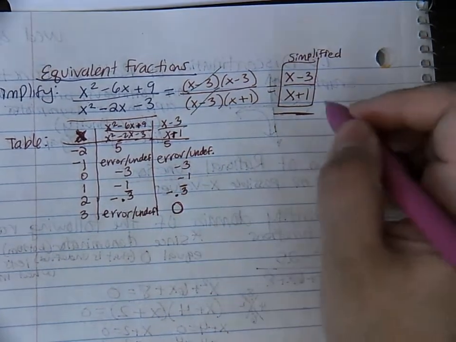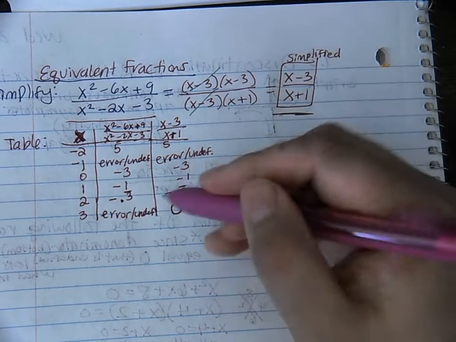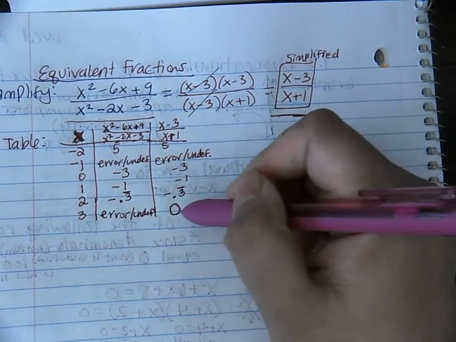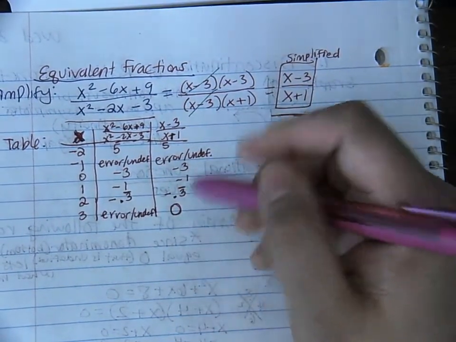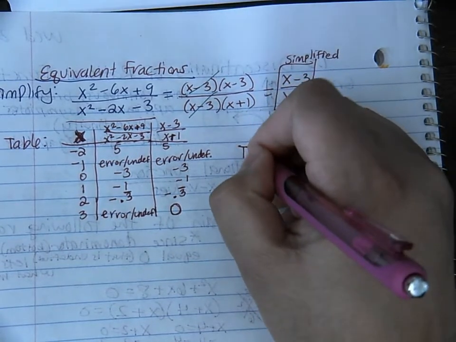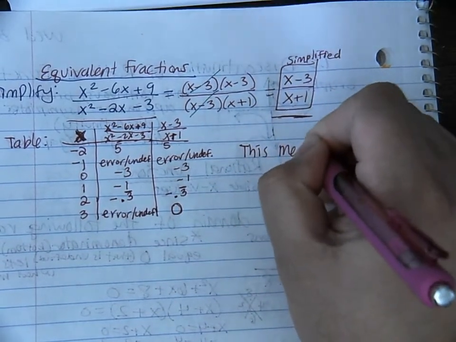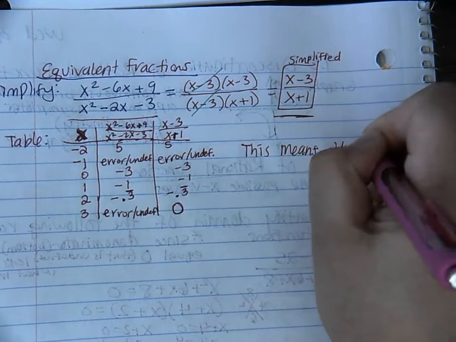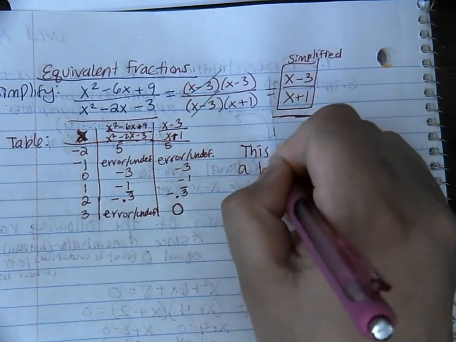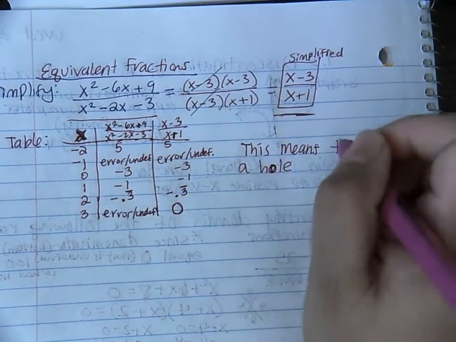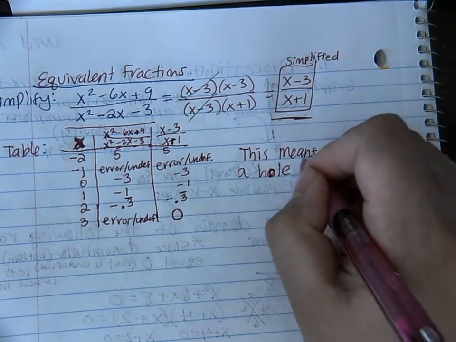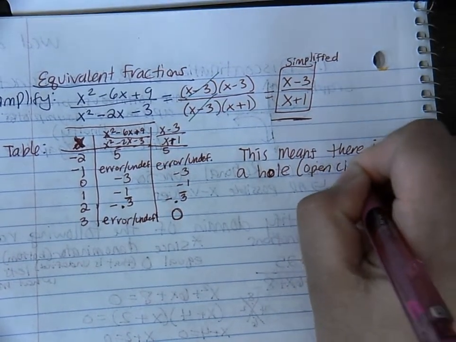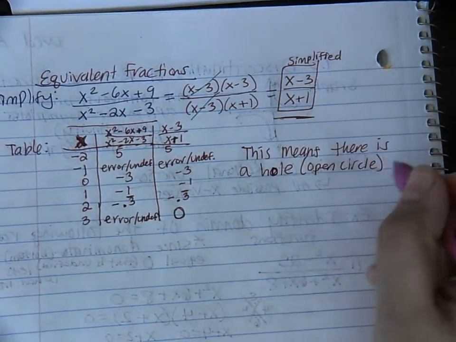So it's still undefined for this, but obviously (3, 0) is actually a point there. What this means is that there is a hole, like an actual physical hole in the graph that you are going to show with an open circle. I'll show a sketch of this in just a second.